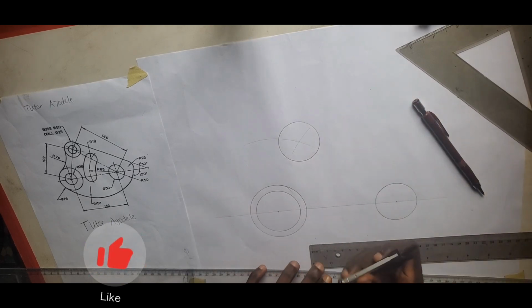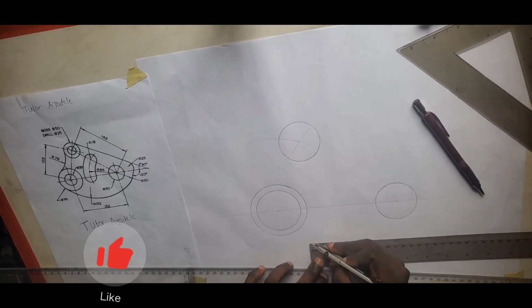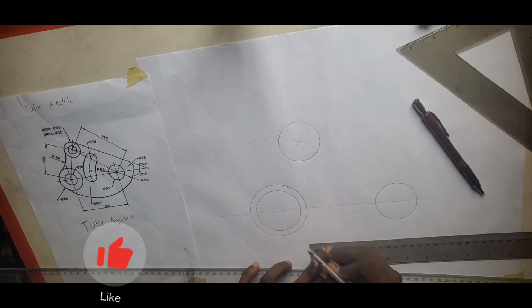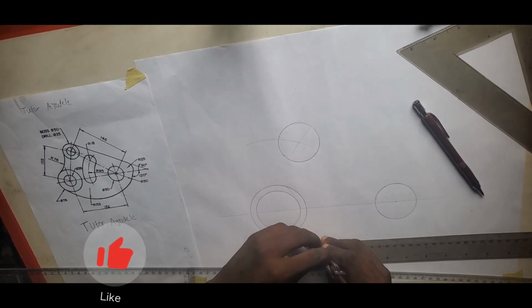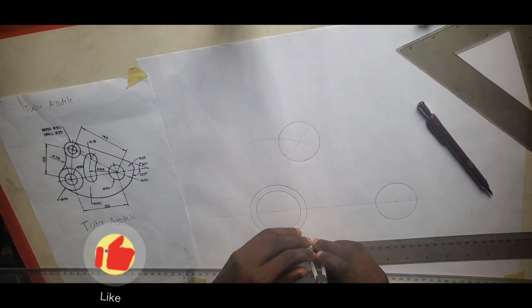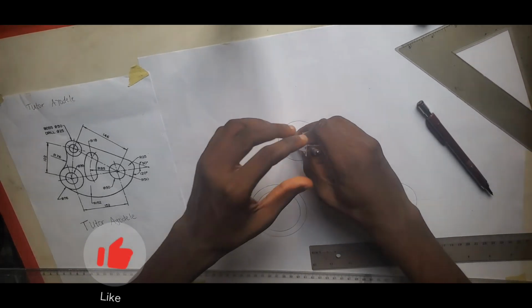On my ruler, this is 1, this is 1.1, this is 1.2, this is 1.3, so the middle between 1.2 and 1.3 will be 1.25 centimeter. So I will construct a circle here.